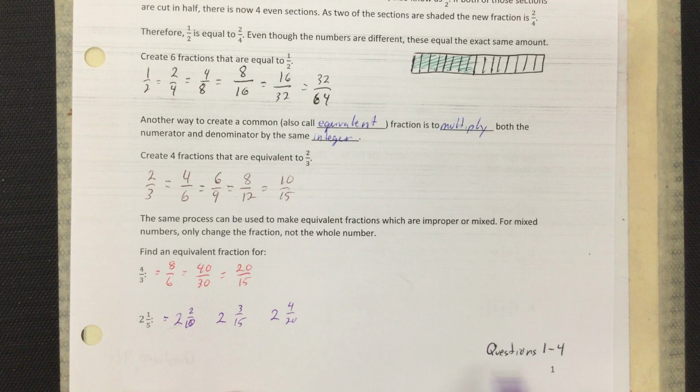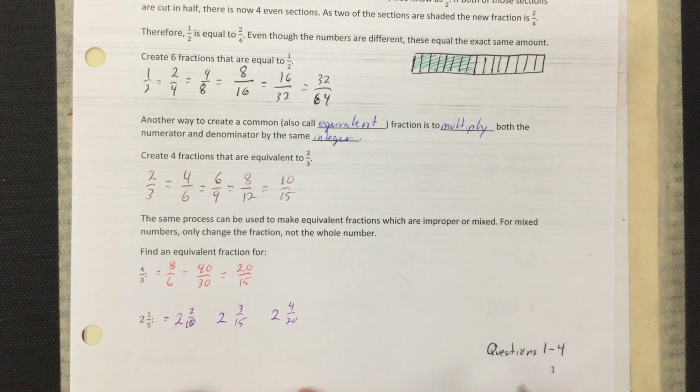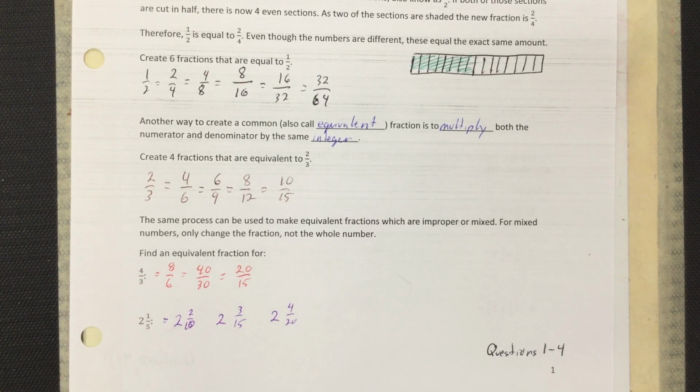So while we're on that topic here, you can take a look at questions 1 through 4 on the assignment, as they deal with looking at common or equivalent fractions and what those fractions are.